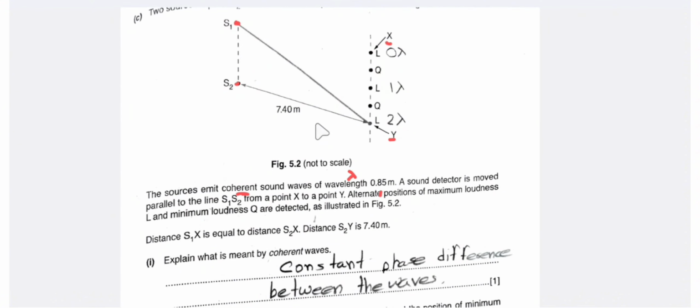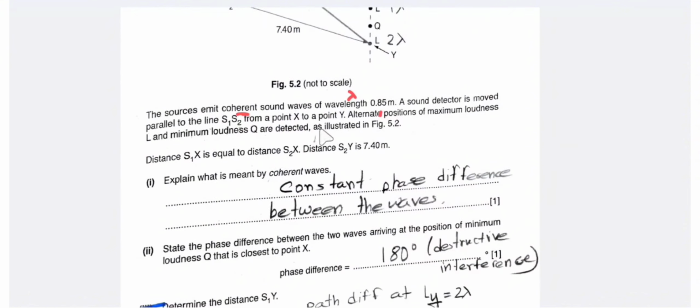Alternate positions of maximum loudness L and the minimum loudness Q are detected as illustrated in figure 5.2. So where constructive interference occurs, loud sound is produced or maximum amplitude is produced, and where destructive interference occurs, quiet sound or minimum amplitude is produced. So here constructive and destructive interference occurs.